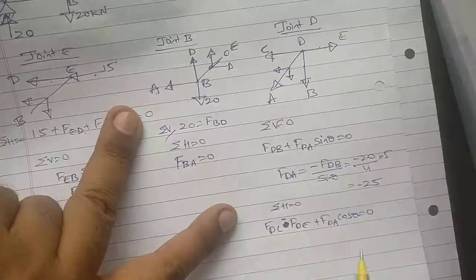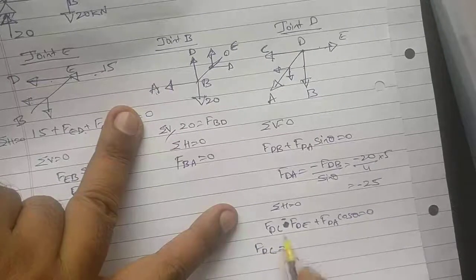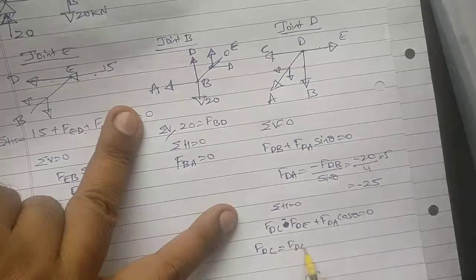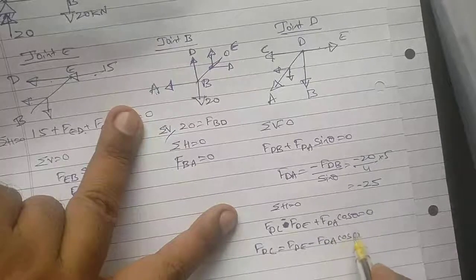So FDC we don't know. FDC is equal to FDE minus FDA cos theta.